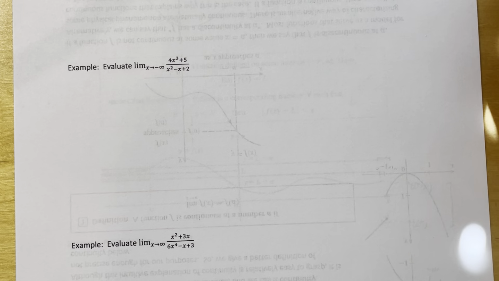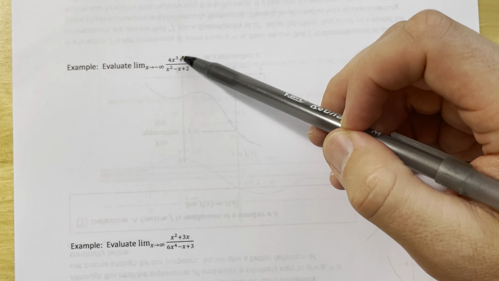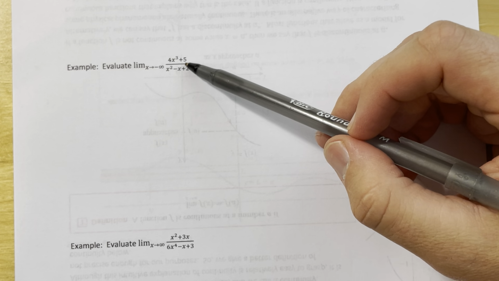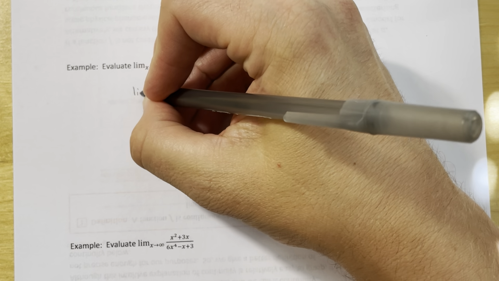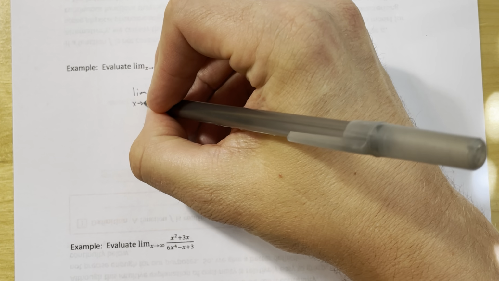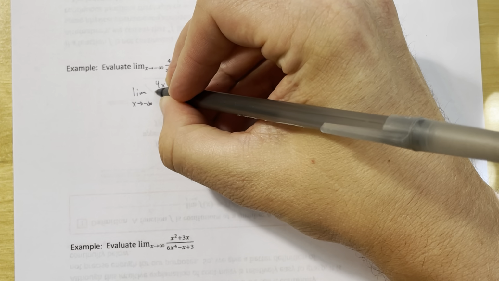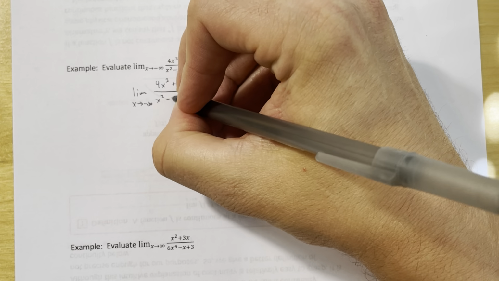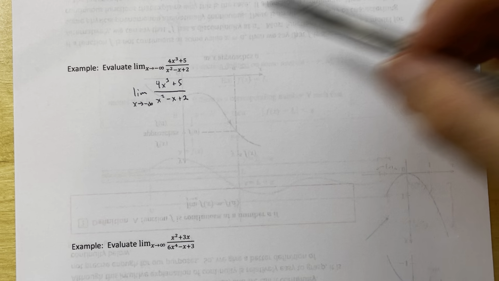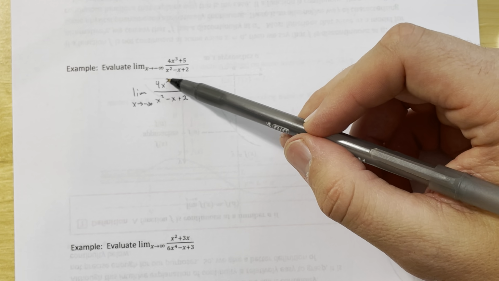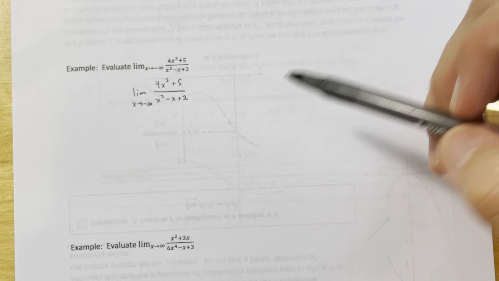Let's take a look at another example. We want to look at the limit as x approaches negative infinity of this rational function. We've taken a look at rational functions before, and we're going to use the same strategy here. Remember what we did before is we said the limit as x approaches negative infinity of 4x cubed plus 5 over x squared minus x plus 2. I find the highest degree term in the entire rational expression. It's x cubed, right? That's the highest degree term, ignoring the coefficient, that I'm seeing on this thing.